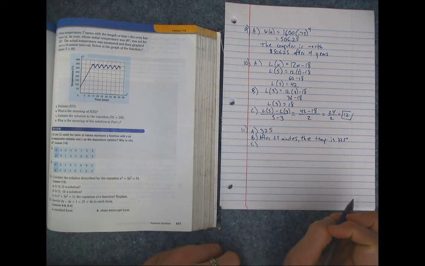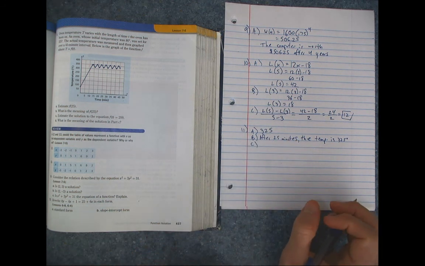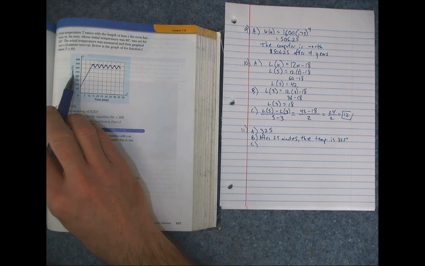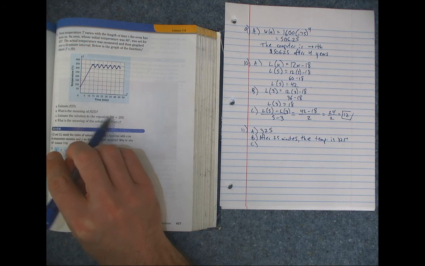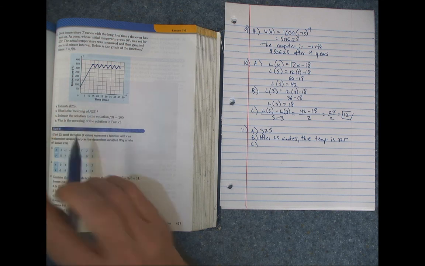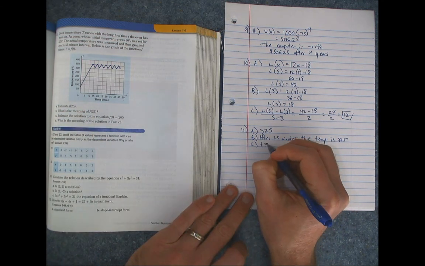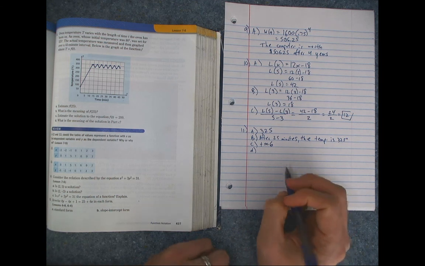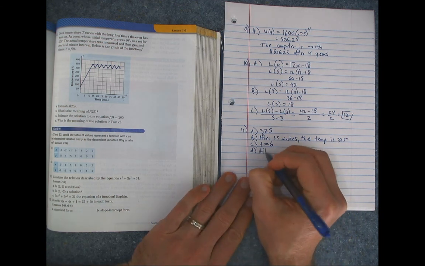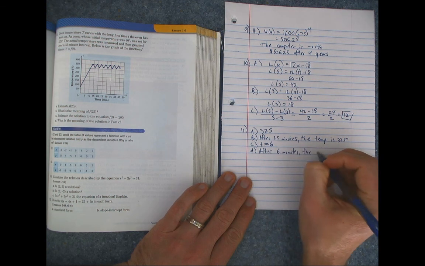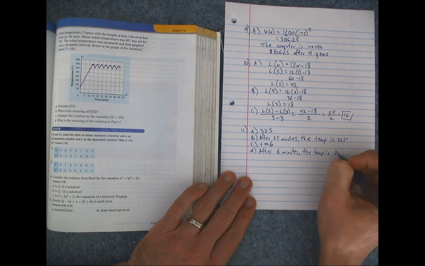Letter C, estimate the solution to the equation f of t equals 200. So f of t, the function equals 200. Okay, so we're equaling 200. We're looking for t. What is t? So when I find where it's 200, it's not 5, it's a little bit past it. So I'm going to say that t is approximately 6. D, explain this right here. So that means after 6 minutes, the temperature is 200 degrees.